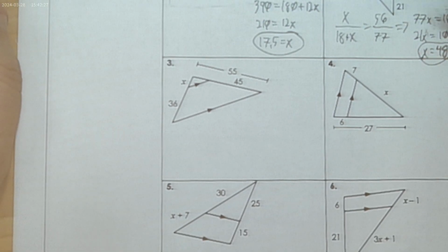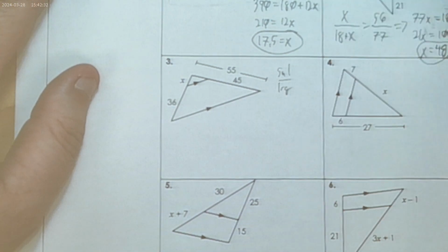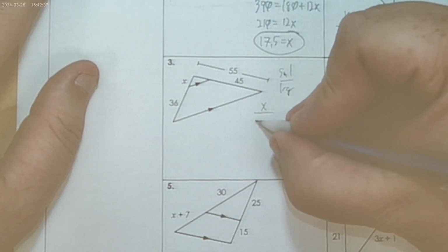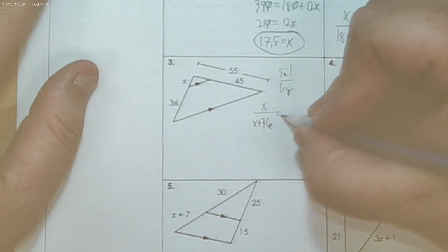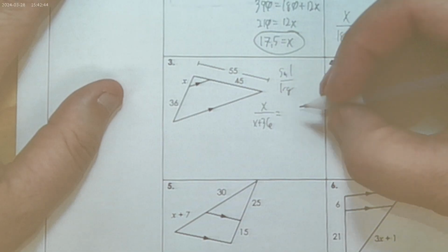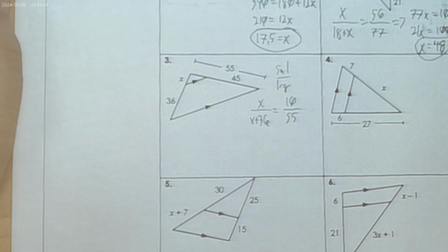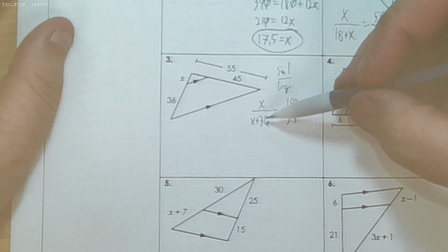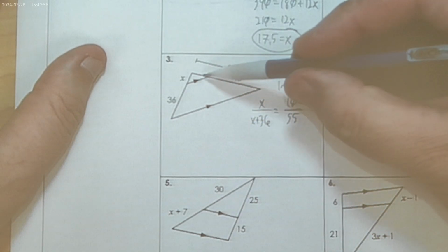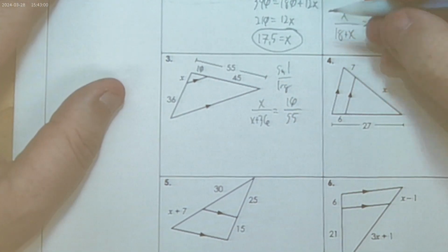Let's see. So I'm going to go small to large again. So x is to x plus 36 as, let's see, if the whole thing is 45, then that means that the small part is 10 is to 55. So I got small is to large, x is to 36 plus x as small side, so this one is 10 is to 55. Alrighty, I think I've got this set up.